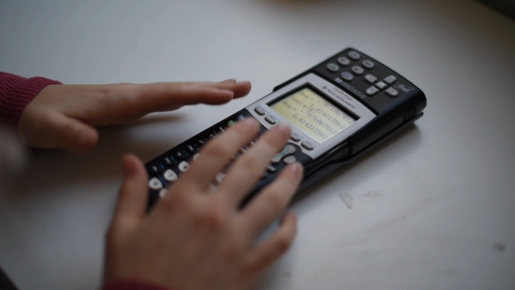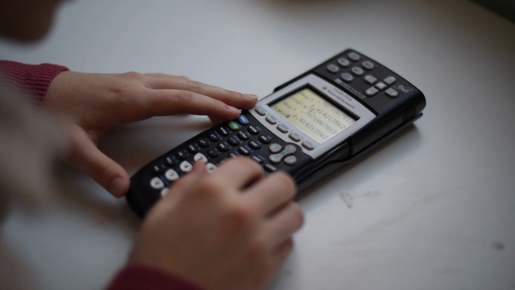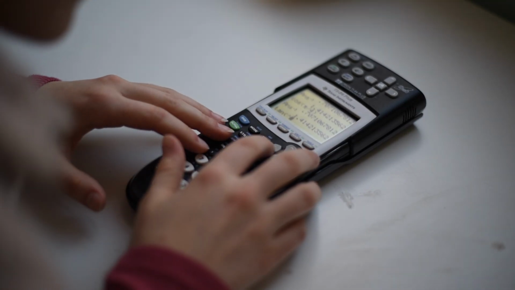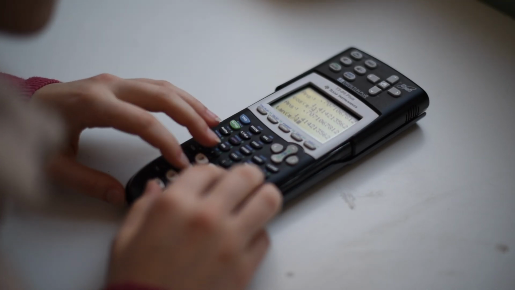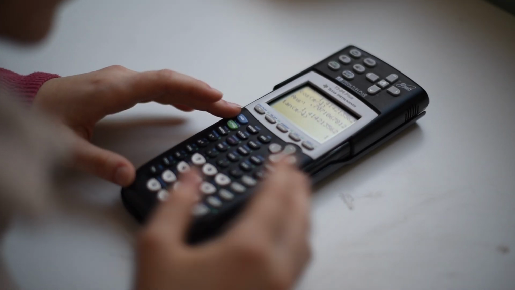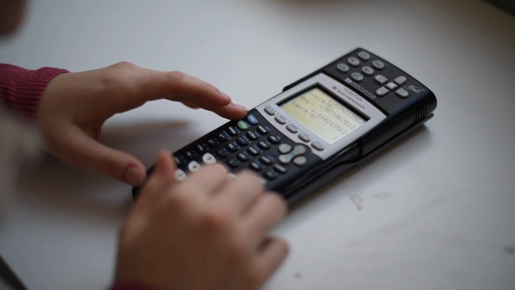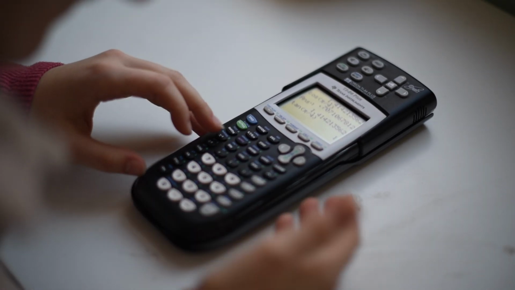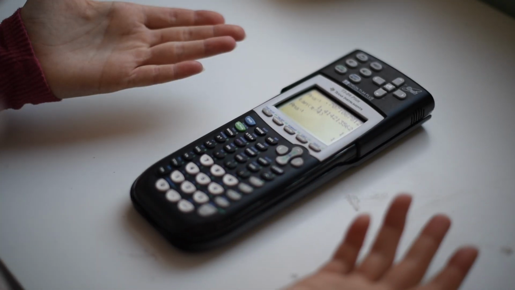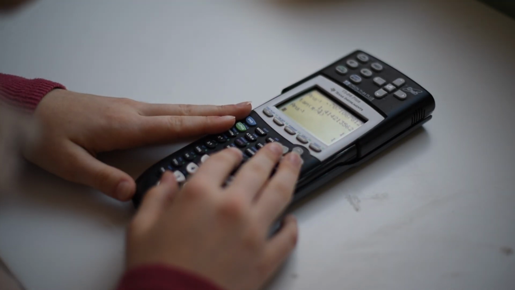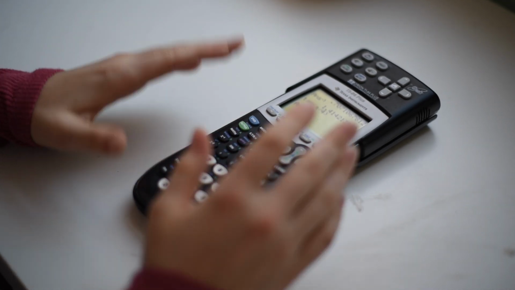For tangent, it's the exact same thing. Tangent, second, pi, divided by 4, close parenthesis. This equals 1. And in order to get the inverse of this, it's actually going to be the same, which is, again, kind of quirky, because 1 over 1 is also equal to 1. So it's not the most efficient method, and maybe online methods would be faster, but that's how you do it.